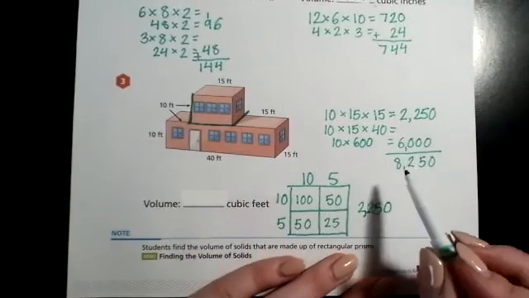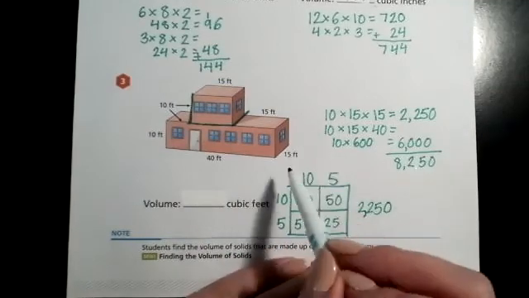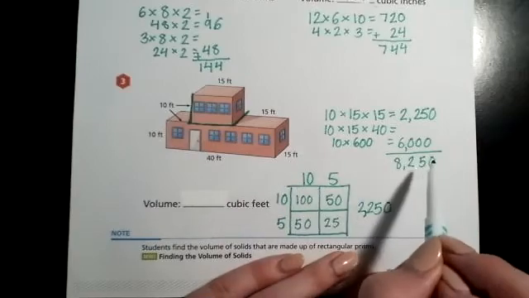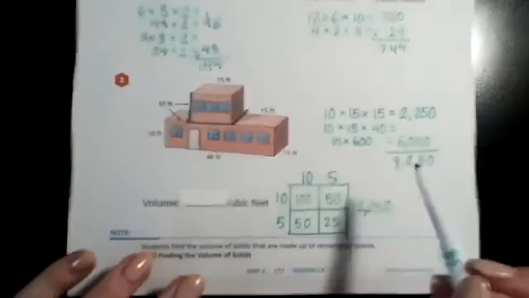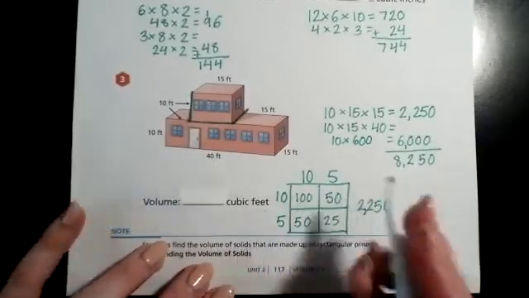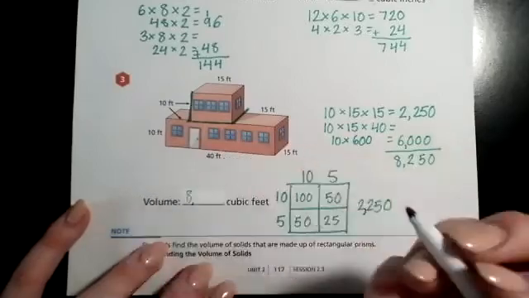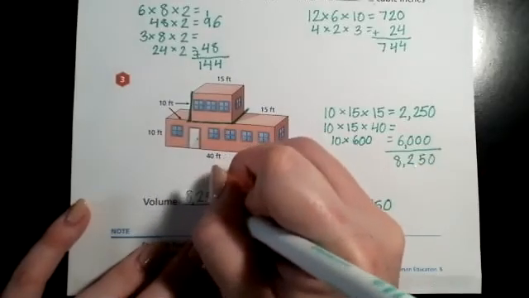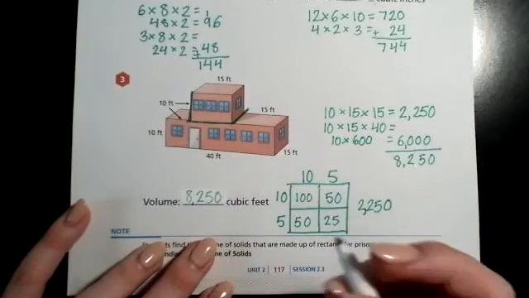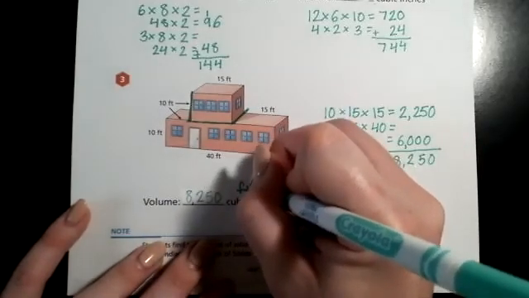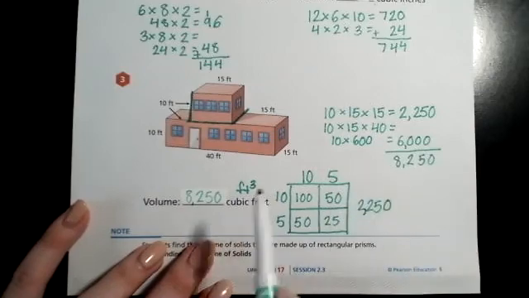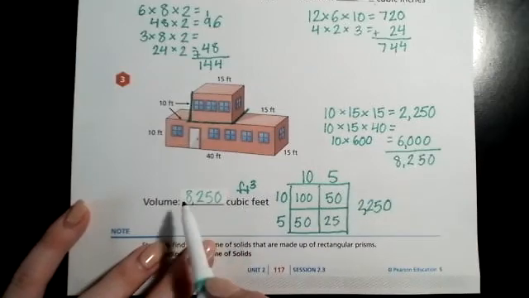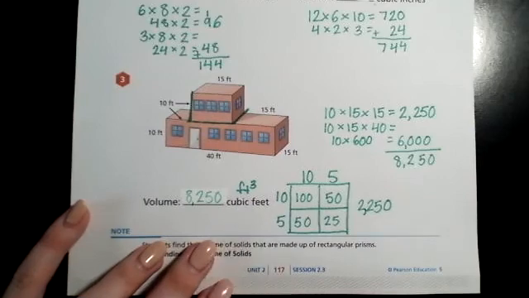8,250. All right, and it's not just plain 8,250 because we were measuring in feet and we just found the volume of something. So it's not just going to be feet. It's not going to be feet squared. It's going to be cubic feet. So I'm going to put my answer right over here, plug it in, 8,250 cubic feet, which I could also write like that. Okay, but either way, make sure we have our units here. It's not just the number by itself. We have to tell what units we were using. So it's 8,250 cubic feet.